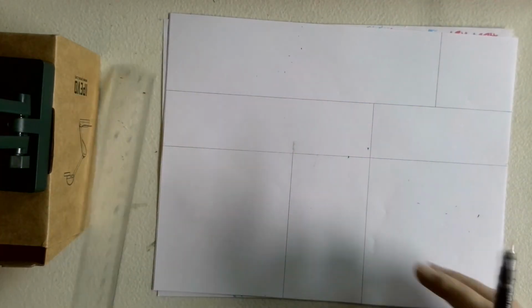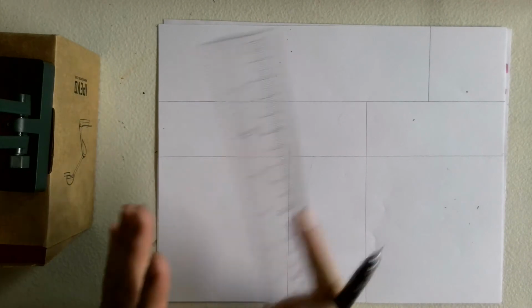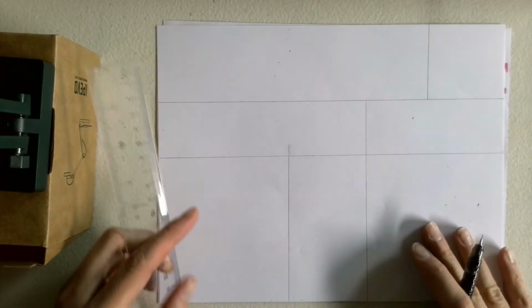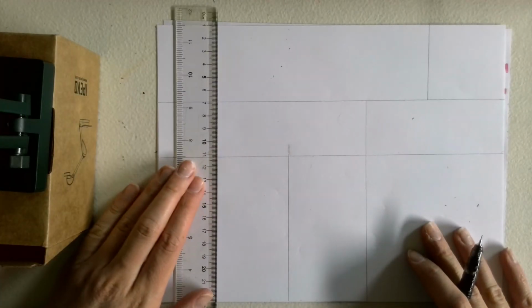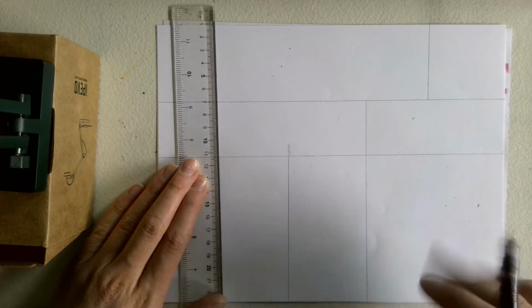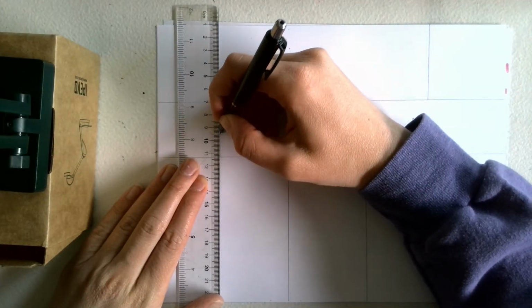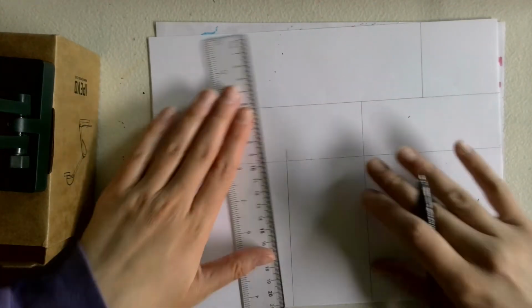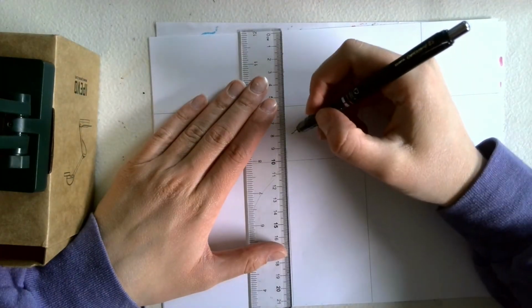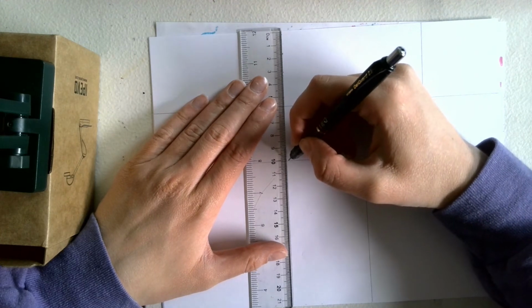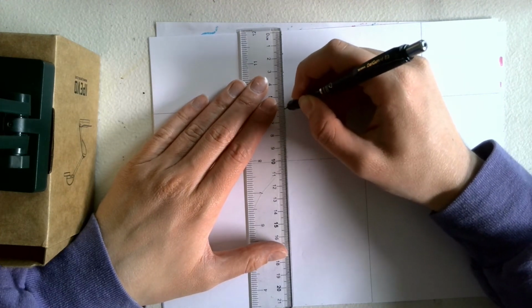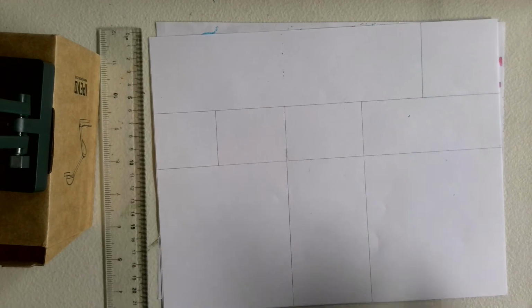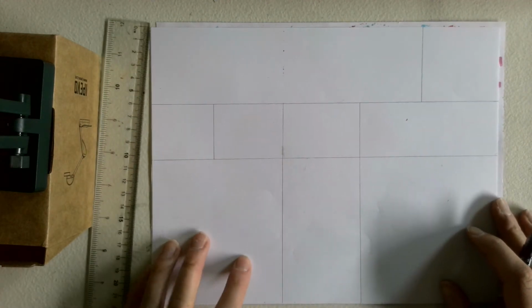So what I need to do is have a variety of sizes as well, like we talked about. So I'm going to make maybe a small square over here. Okay, and you know what, I can't erase that. I don't know what was going on with my eraser, so I'm just going to make that line go all the way up to make it look like it meant to do that.